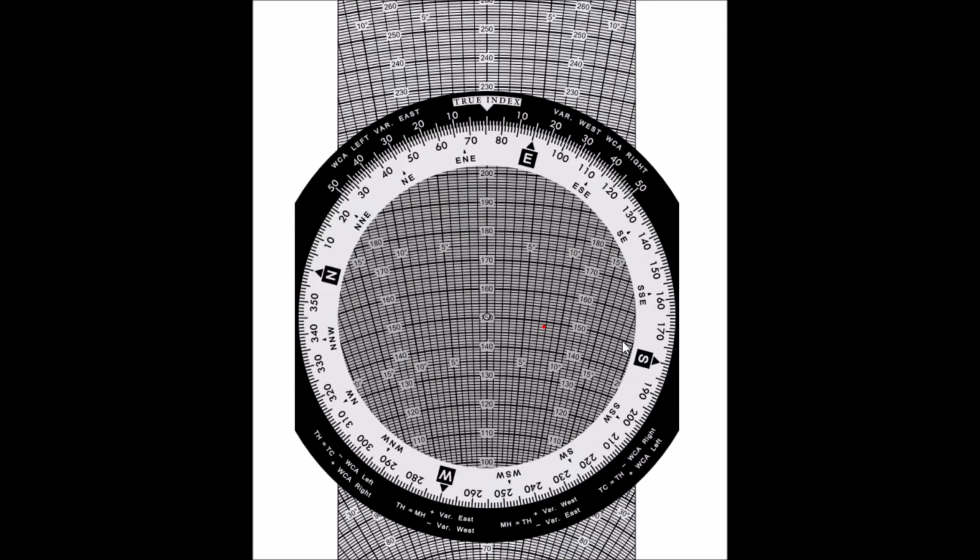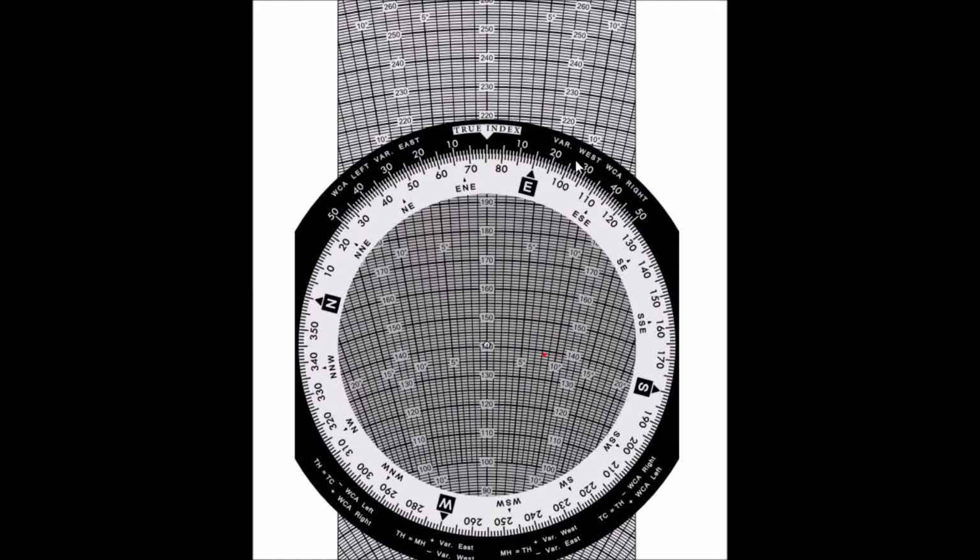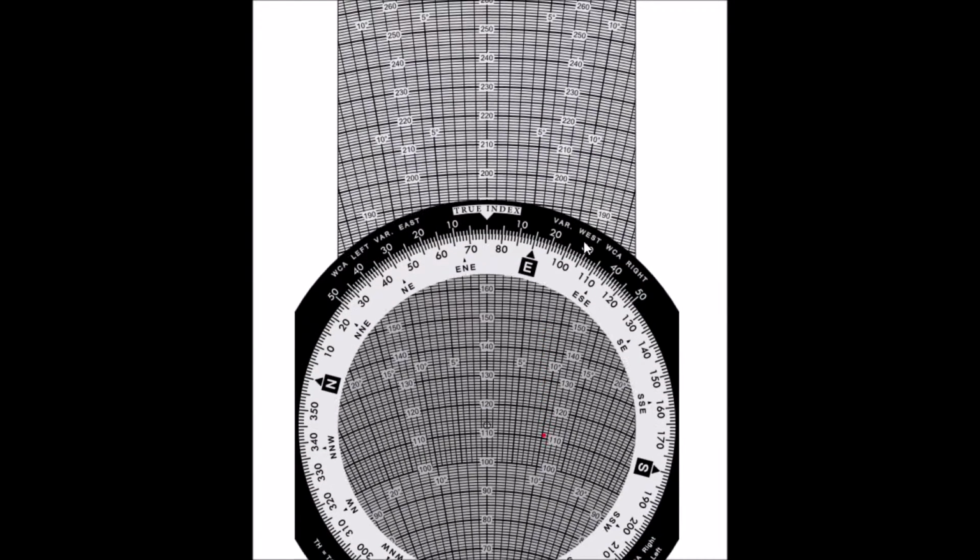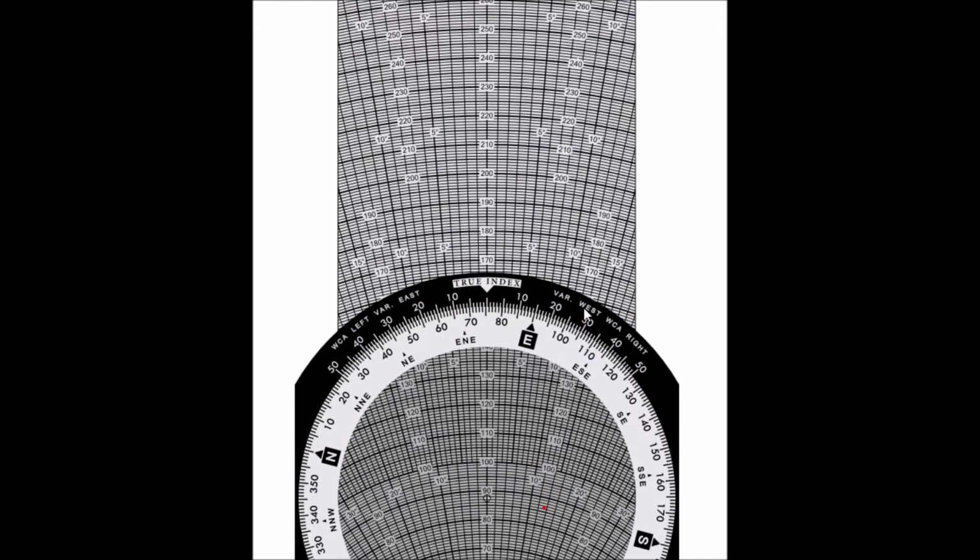Now, we slide down the window and put the mark we had, the red dot, on the true airspeed, which is given to us of 80 knots.